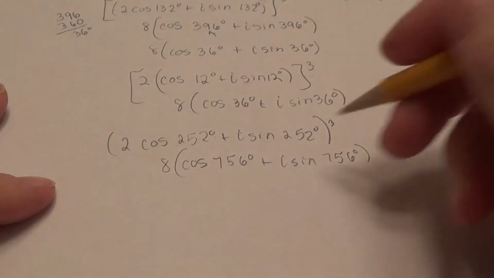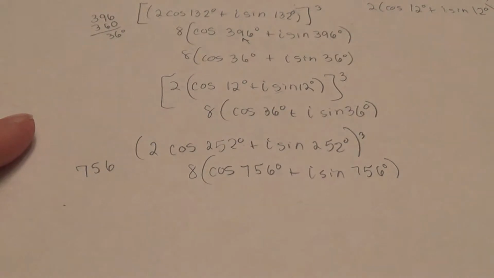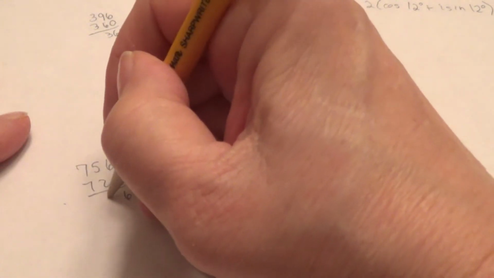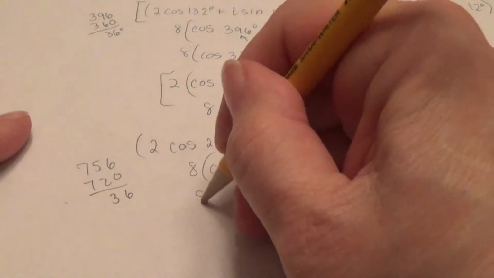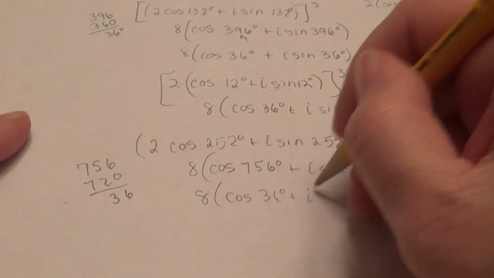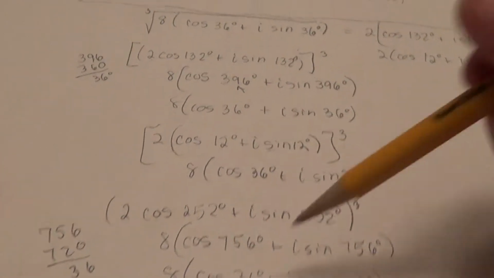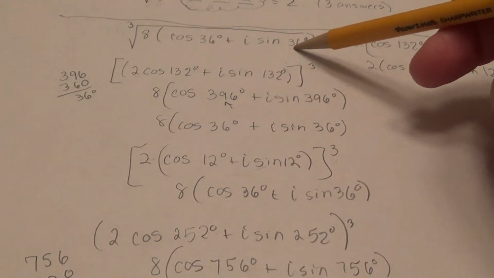All right, so let's reduce that. That's more than twice around. Twice around is 720. And let me check, 252 times 3, 756. So when I subtract 720, I get 36. So really this is just the same as my problem right there. So I got the original problem that was under the radical.